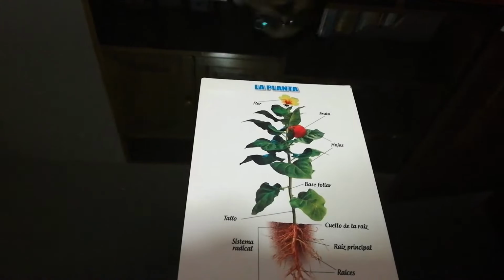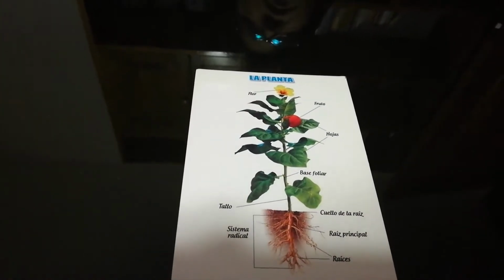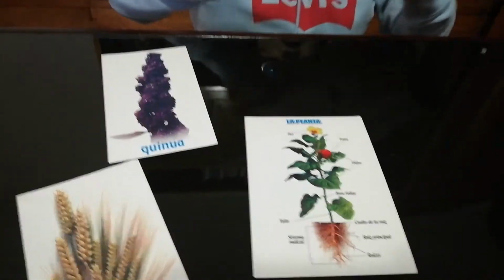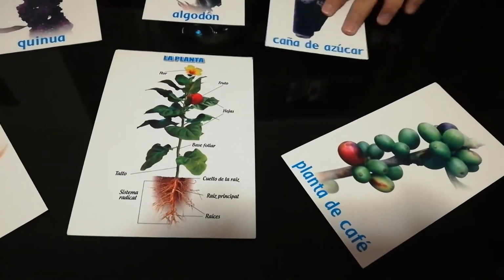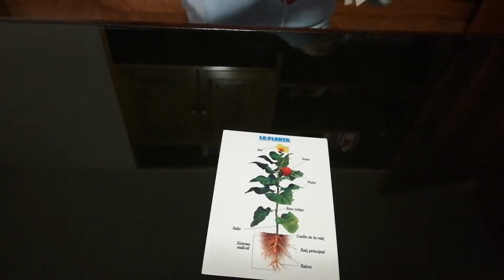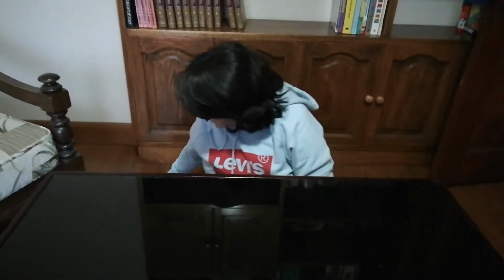So, what plants do we have in Bolivia? In Bolivia, we have a lot of wheat, a lot of quinoa, cotton, we have sugarcane, and we also have coffee plants. Okay? So, that is the plant and its parts.